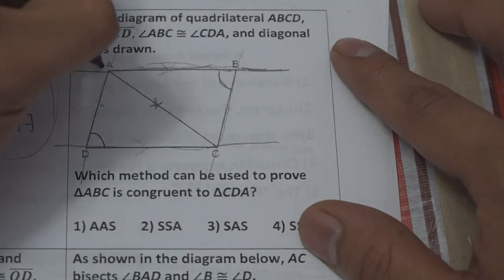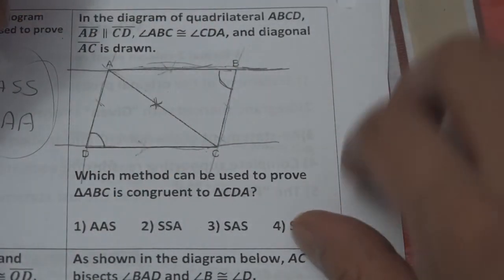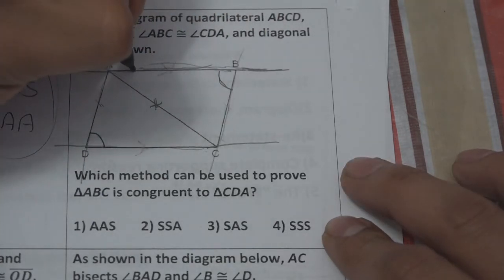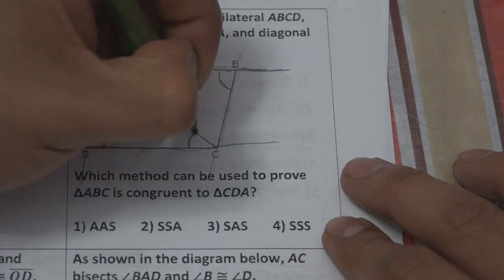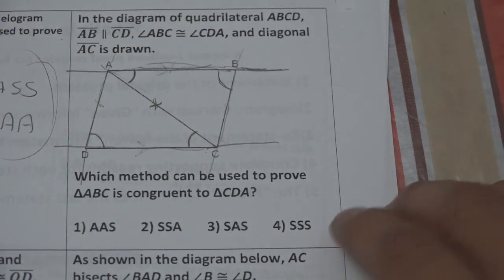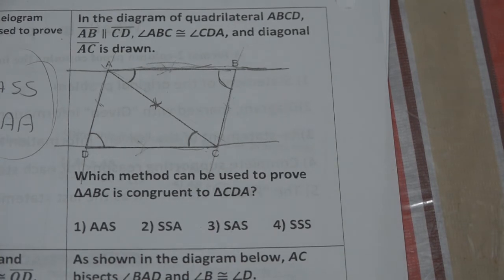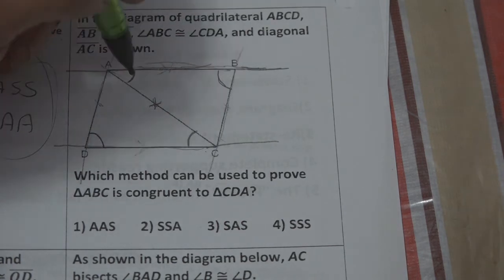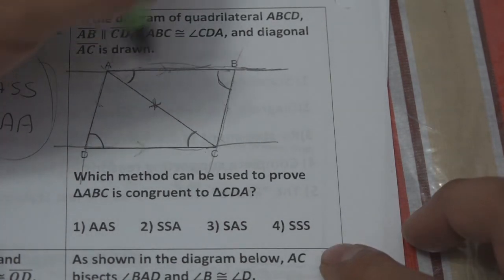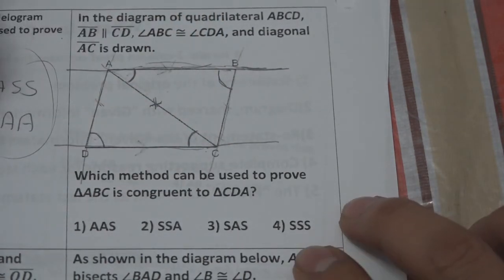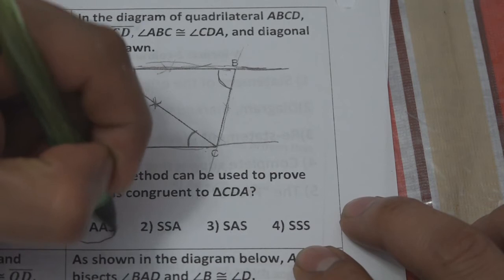So this is a transversal, right? If this is a transversal, then this angle is congruent to this angle because of alternate interior angles. And what else? Nothing, that's it. Remember, you have angle, angle, side, angle, angle, side. Oh my God, I did it. So the answer is number 1.